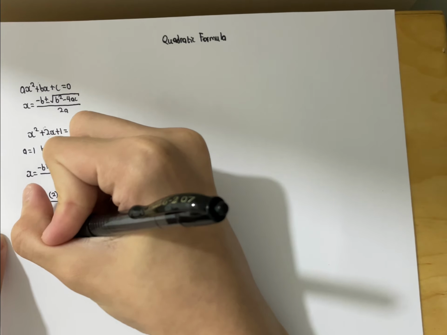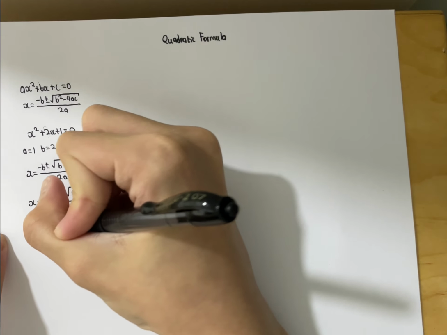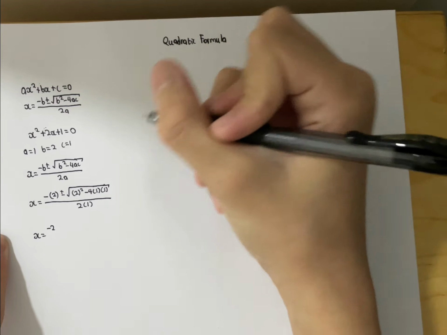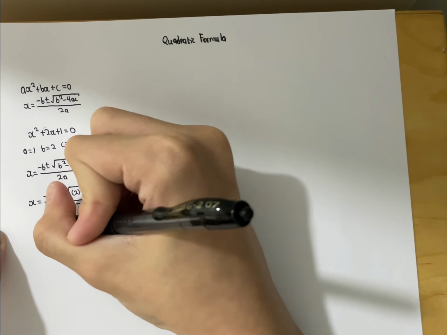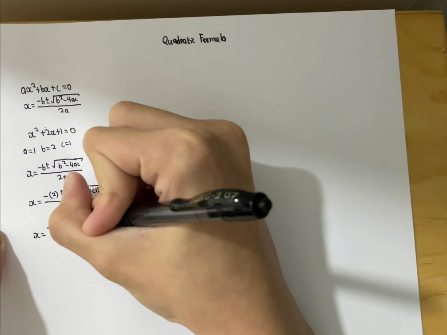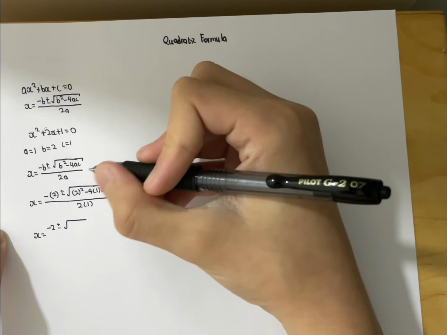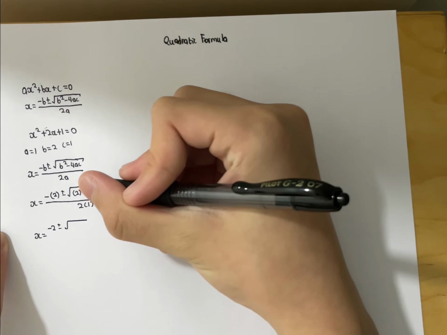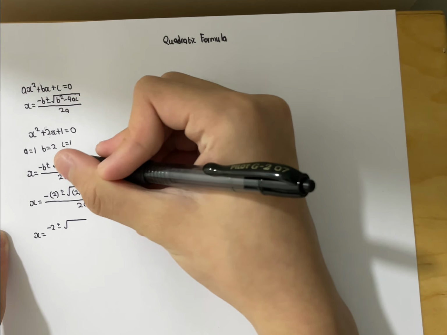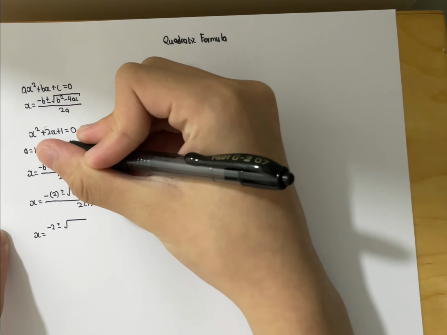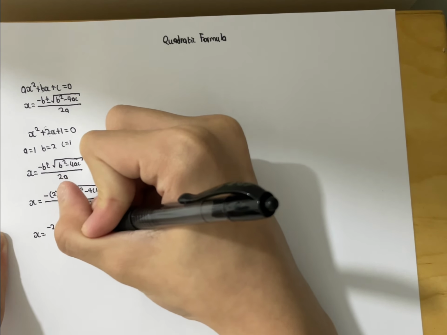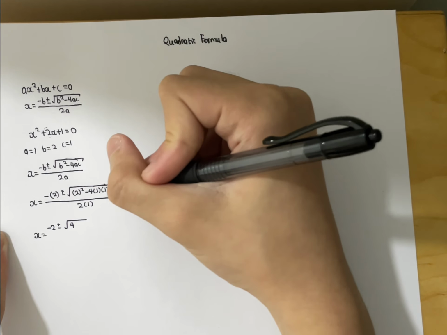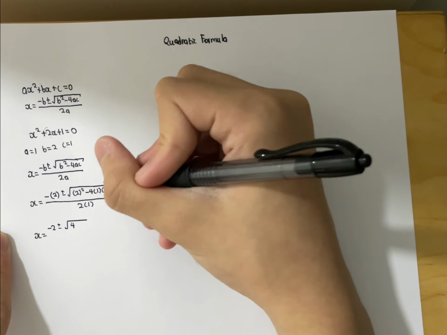Okay, then you get this. x is equal to negative 2, right? Negative b, b equals 2, therefore negative b is negative 2, plus minus the square root of 4. 2 squared is 4, which is also equal to b squared. Well, 1 times 1 is 1.